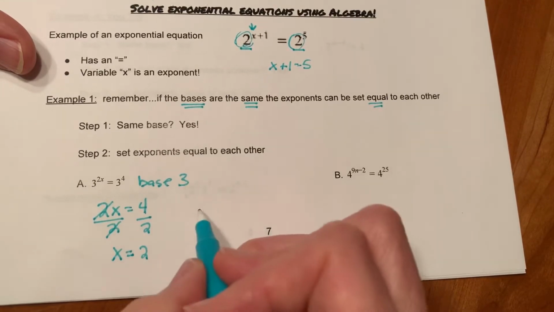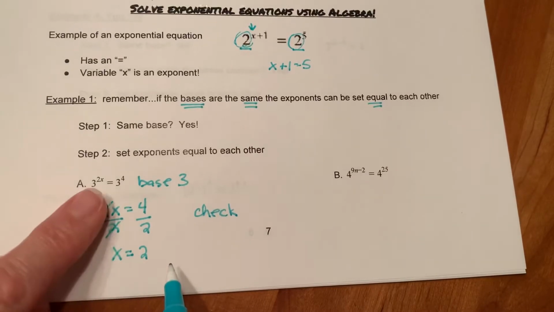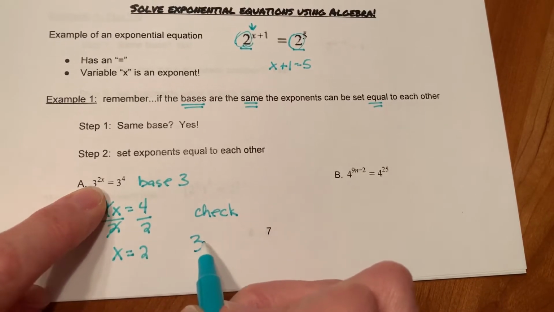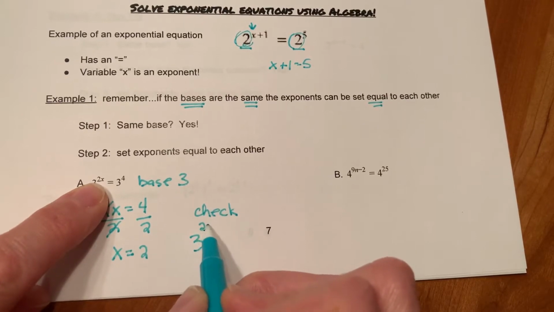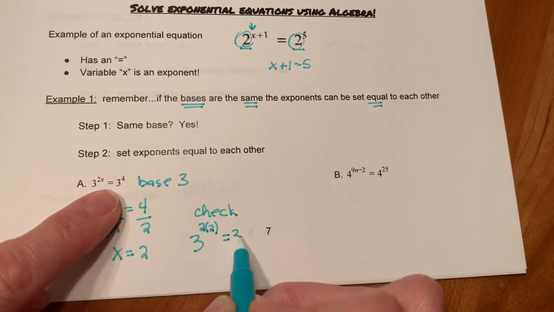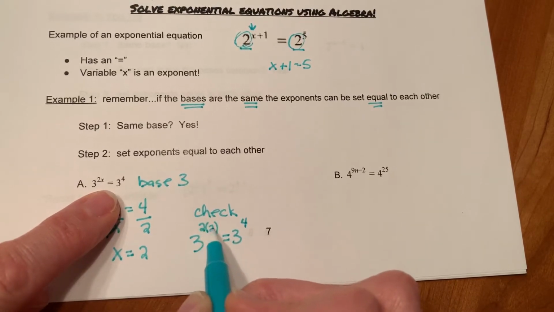And then if you think about checking this, if I put x equals 2 back into this original equation, I would have 3 to the, instead of 2 times x, 2 times 2. Is that equal to 3 to the 4th? Yes, it is, because 2 times 2 is 4.